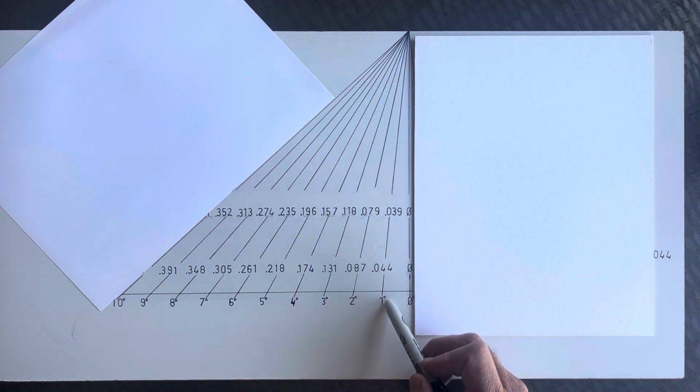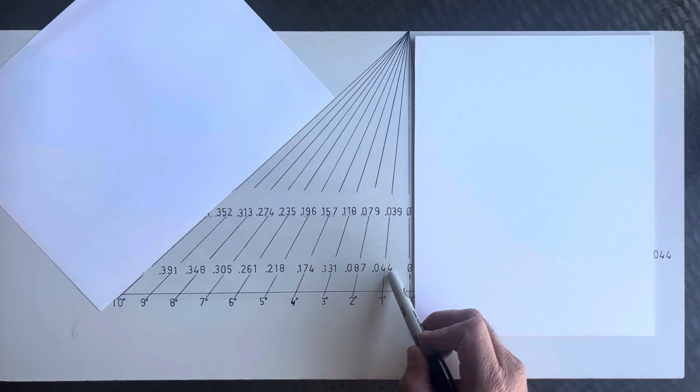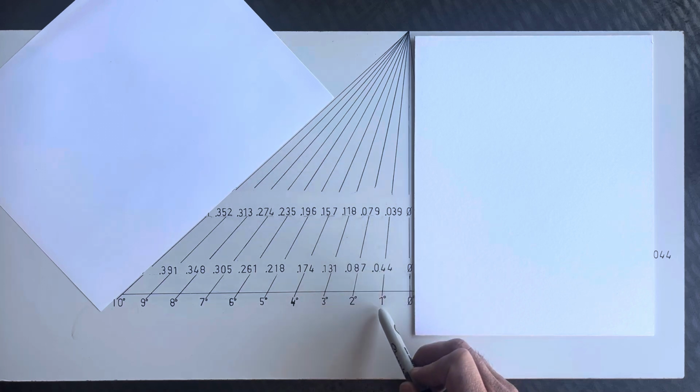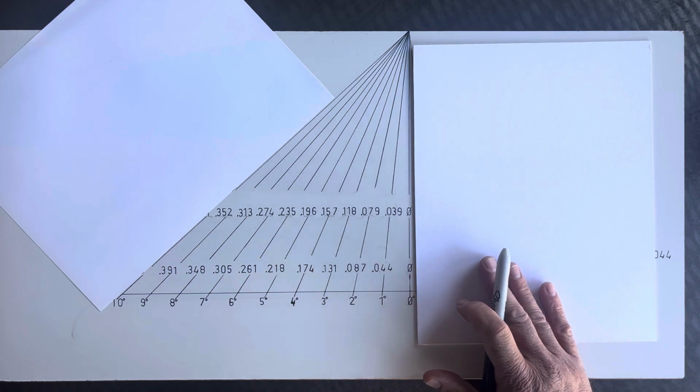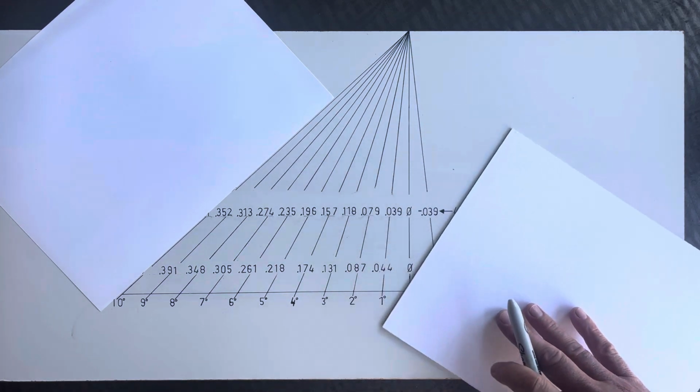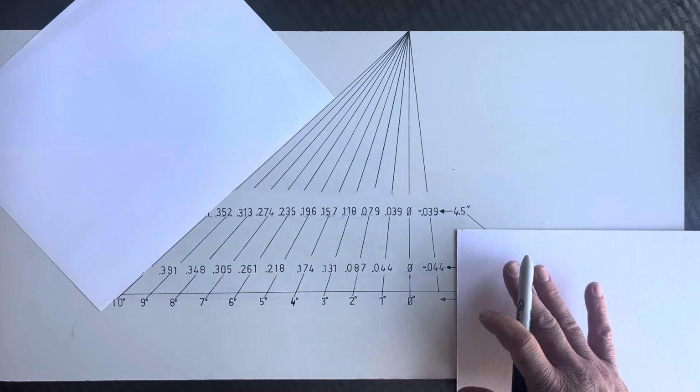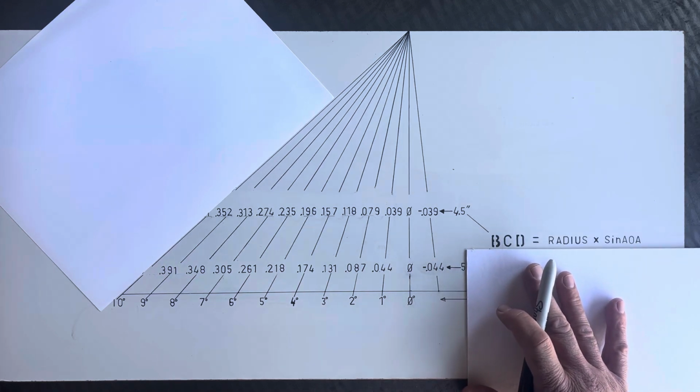Now, how do I calculate this BCD knowing that I have a 1 degree angle? I'm going to use this trigonometric formula.